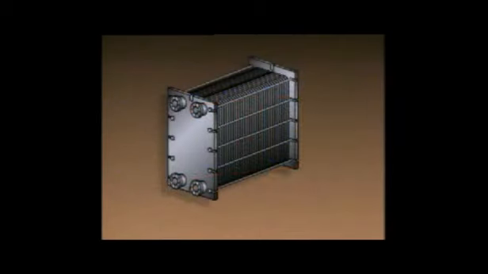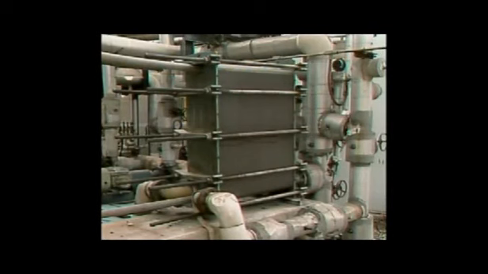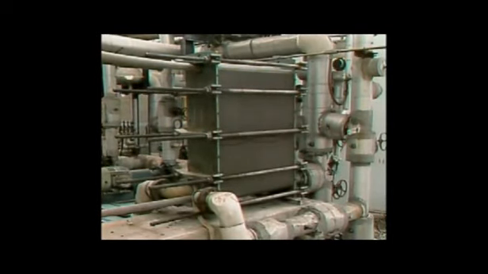Keep in mind that the plates are actually back to back, so the two fluids pass each other on opposite sides of a plate, moving in opposite directions. All plate heat exchangers work basically the same way. So by looking at the components of a typical plate heat exchanger, you'll better understand how all plate heat exchangers work. This plate heat exchanger consists of a series of thin metal plates and two fixed end plates.